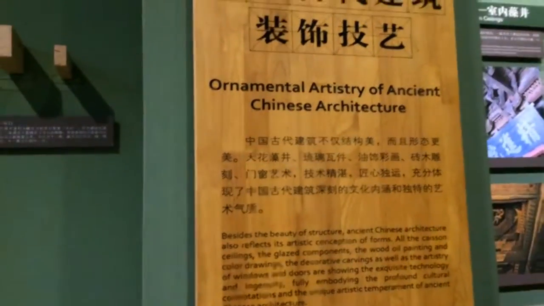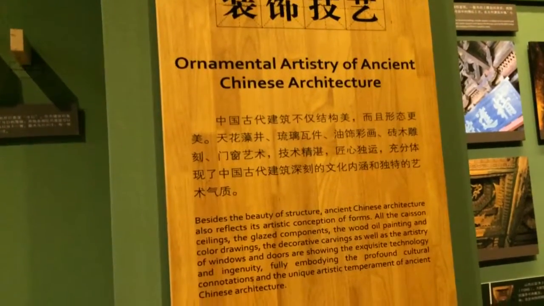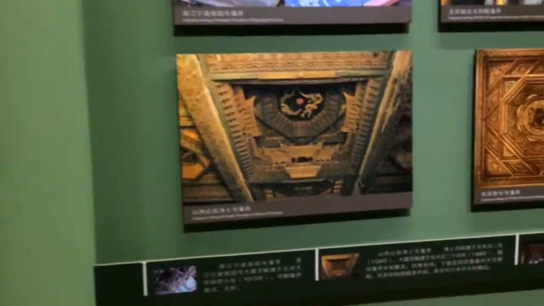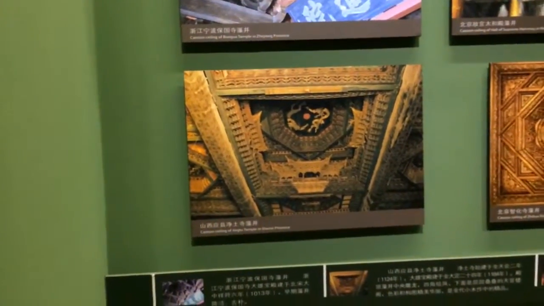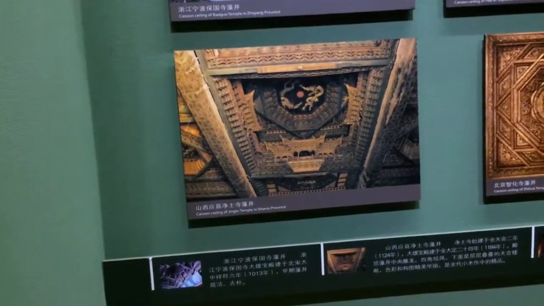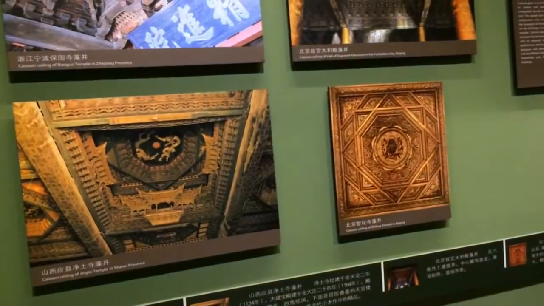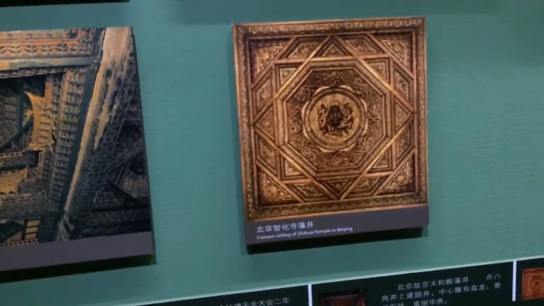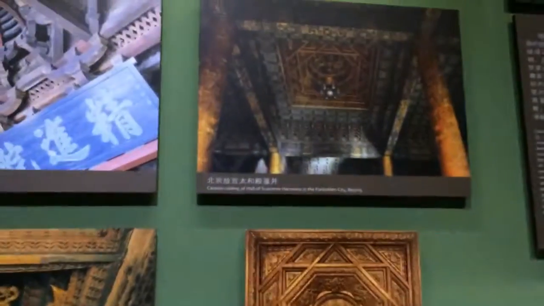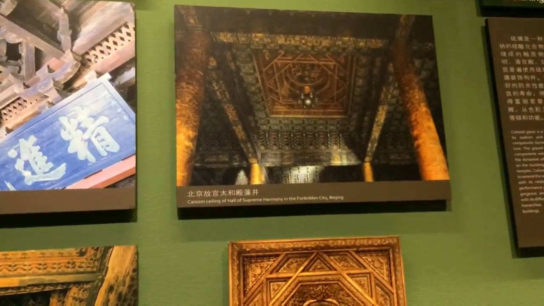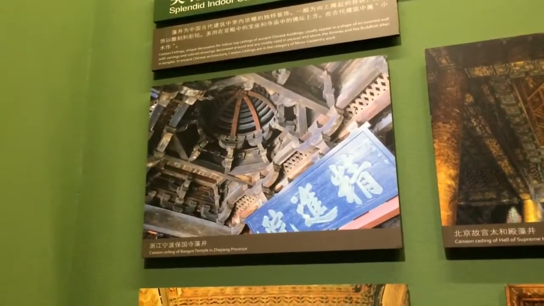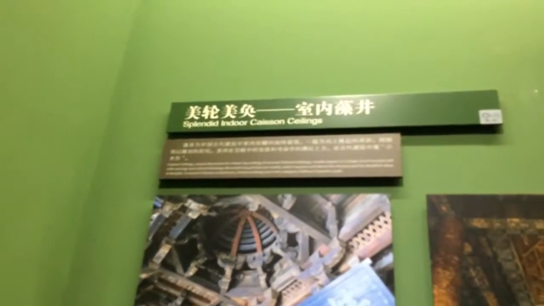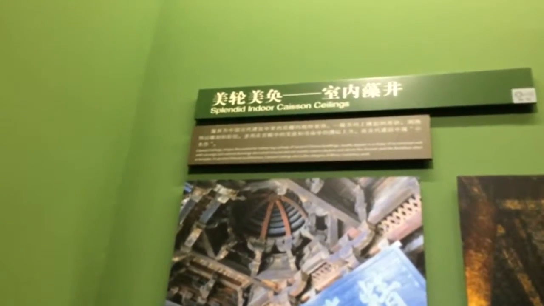Ornamental artistry of the ancient Chinese architecture. Caisson ceiling, Jingtu Temple, Shanxi. Caisson ceiling, Jihua Temple, Beijing. Caisson ceiling, Hall of Supreme Harmony, Forbidden City. Caisson ceiling, Baoguo Temple, Zhejiang Province. Splendid indoor caisson ceiling. Caisson ceilings, unique decoration for indoor top ceilings.